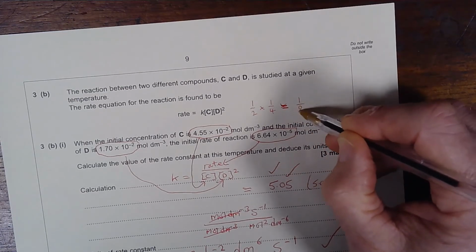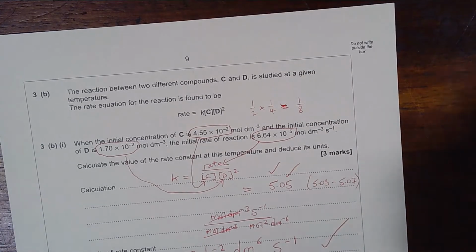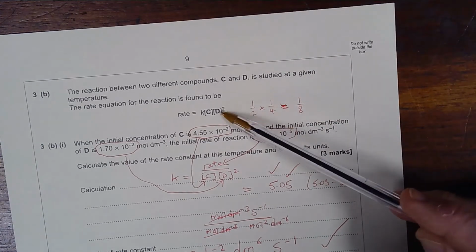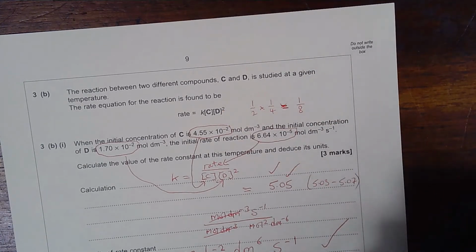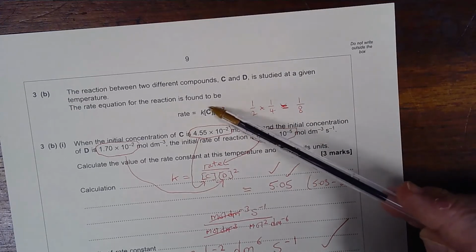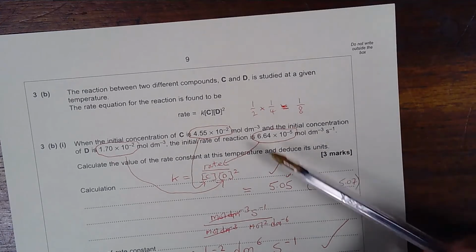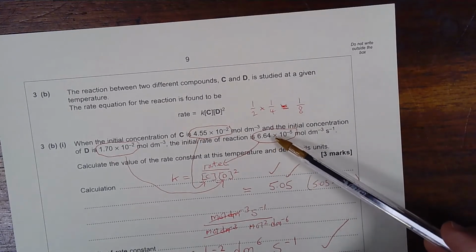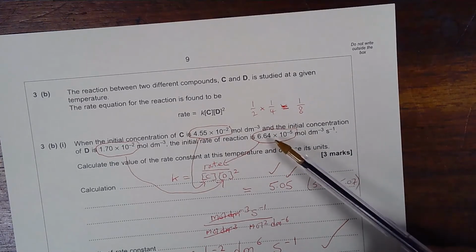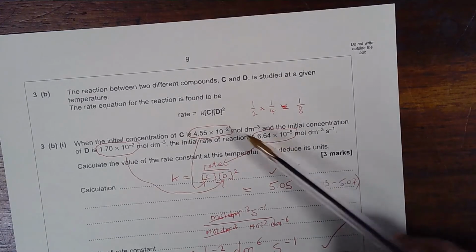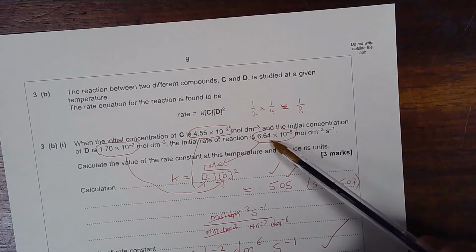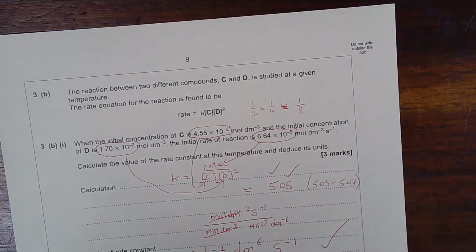In other words, you have changed your concentrations by diminishing them by 1/8 in this expression. So all you need to do is take this value of the initial rate. The initial rate would be 1/8 of this initial rate. So it would be 6.64 times 10 to the minus 5, and it's 1/8 smaller than that.